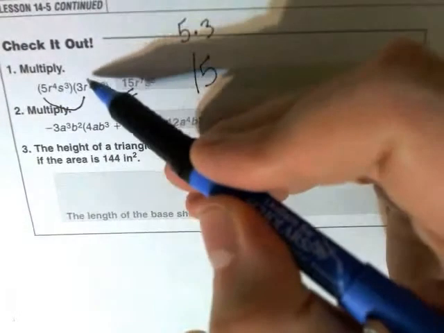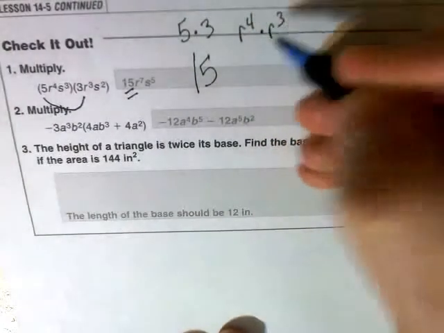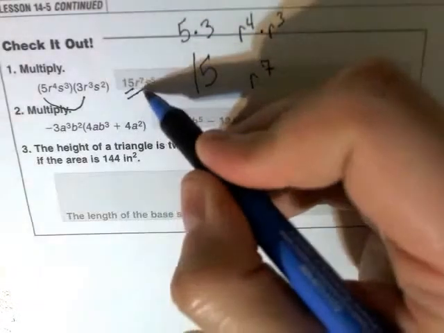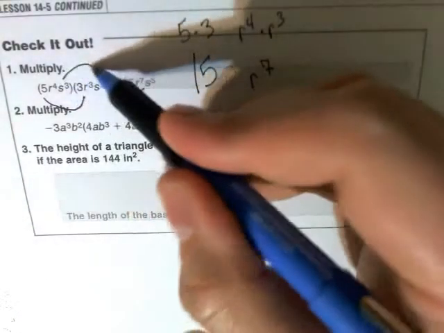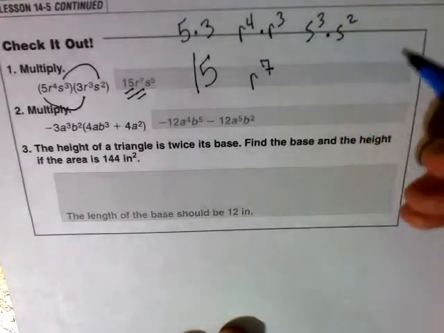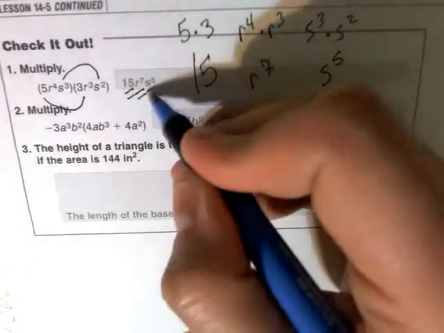The r to the 4th and r cubed are going to go together to give me r to the 7th, which is what you can see is the second part of the answer. And then the s cubed and the s squared are going to go together, and that's going to make s to the 5th, which is the final part of the answer.